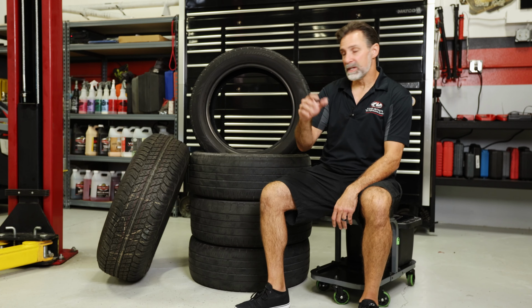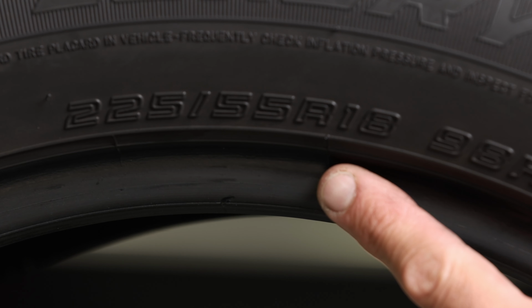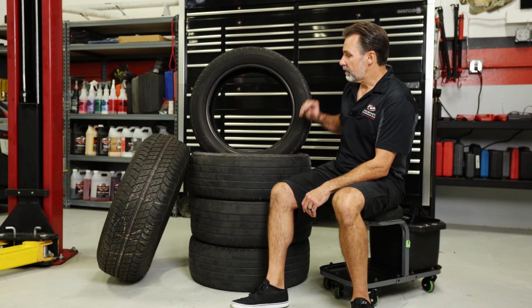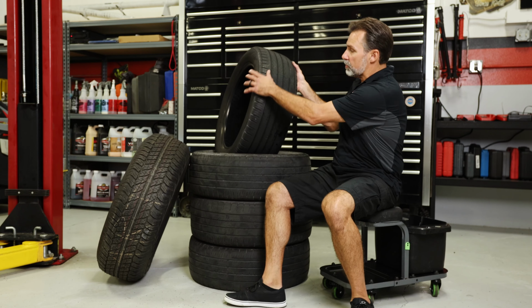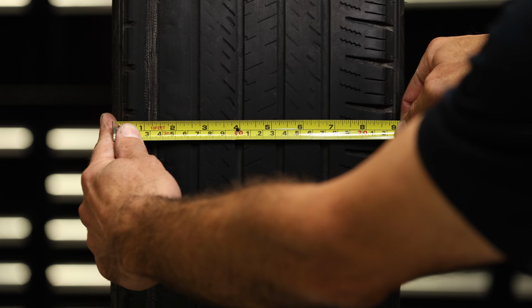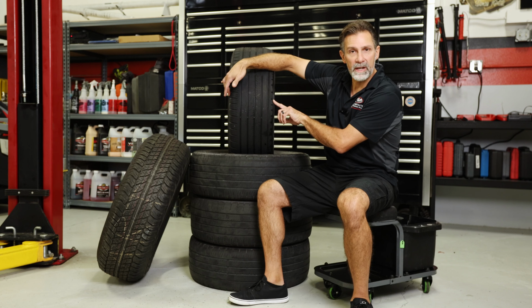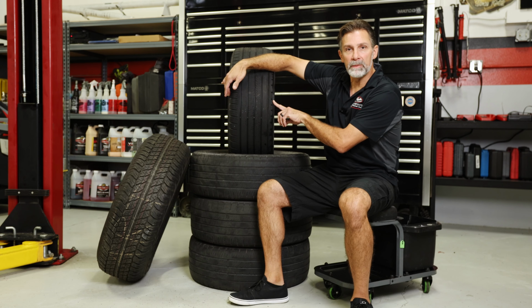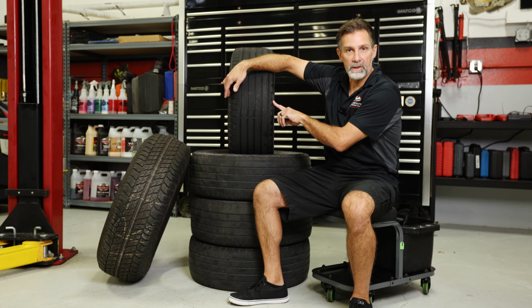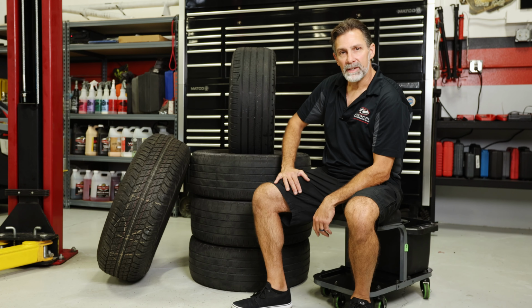The first number, let's look at this tire, see where we're at. This is a 225 55 R18. 225 is simply the width of the tire. So if I turn this tire, I'm going to show you here. The width of the tire is basically going to be from here to here. This is going to be the width of the tread itself, sidewall to sidewall, 225 millimeters or 22.5 centimeters, measured metric.